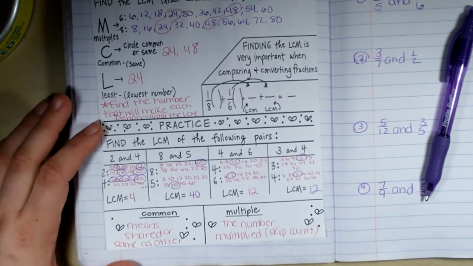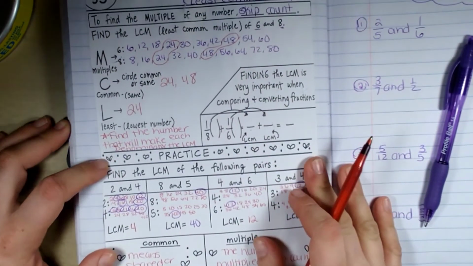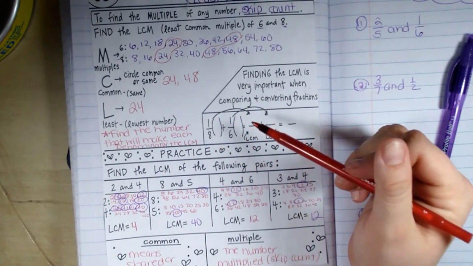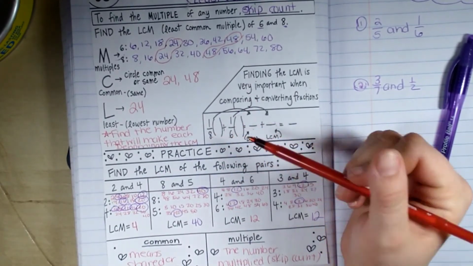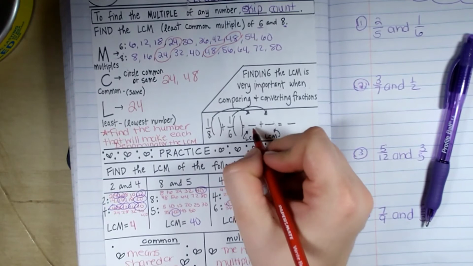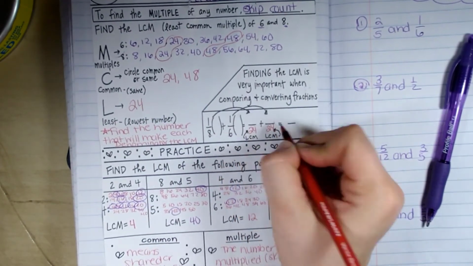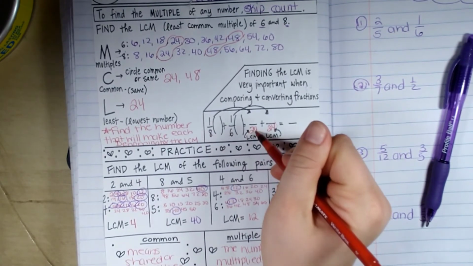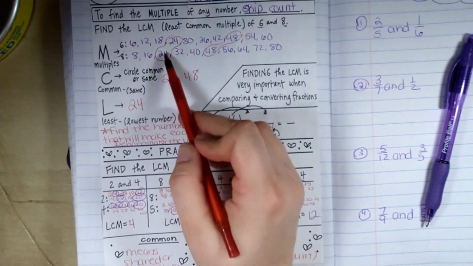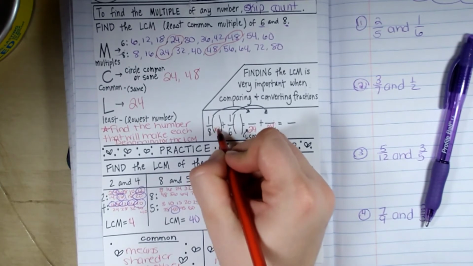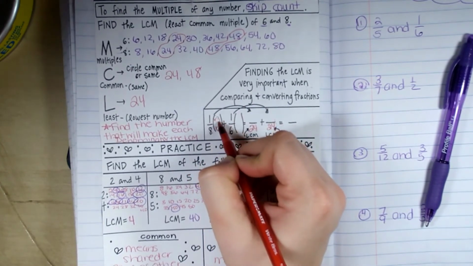All right. So now I want to move back up to here. I find the least common multiple in order to change fractions to be equivalent fractions. So my least common multiple is 24, okay? How would I make 8 into 24? Well, I went times 3. Whatever I do to the bottom, I have to do to the top.